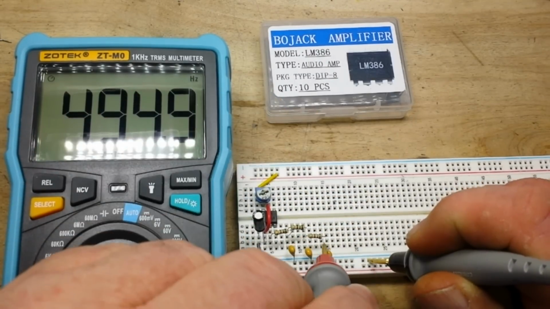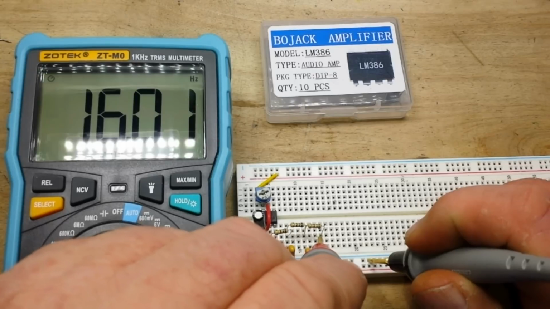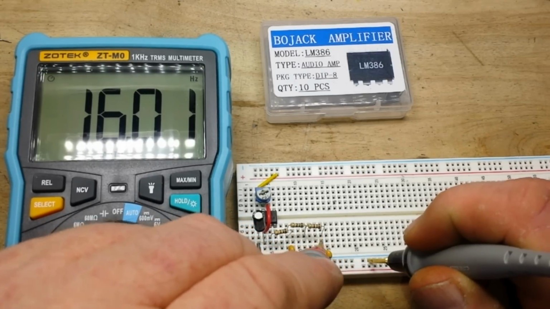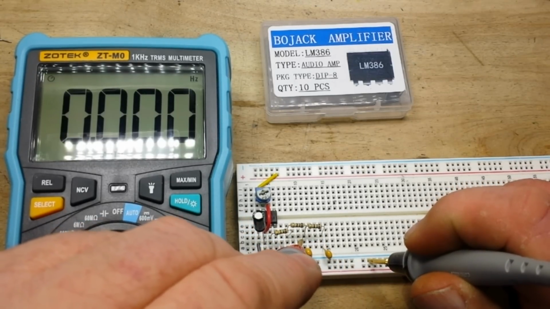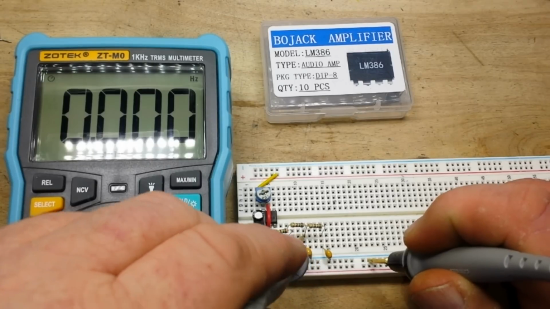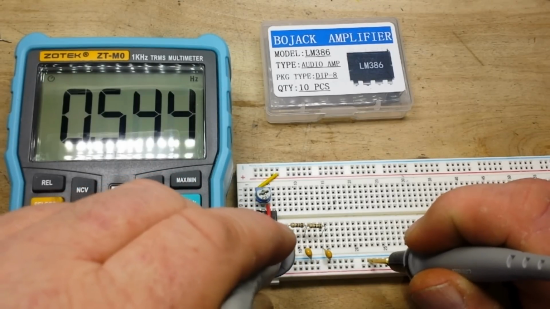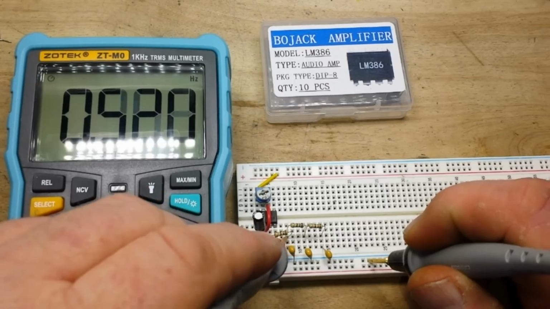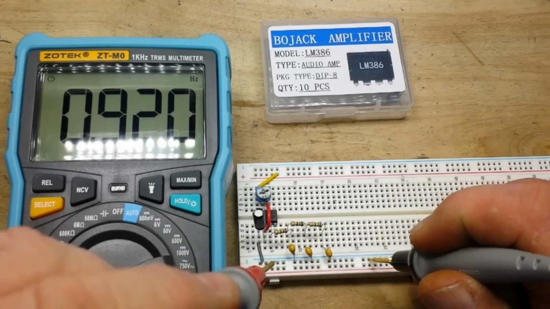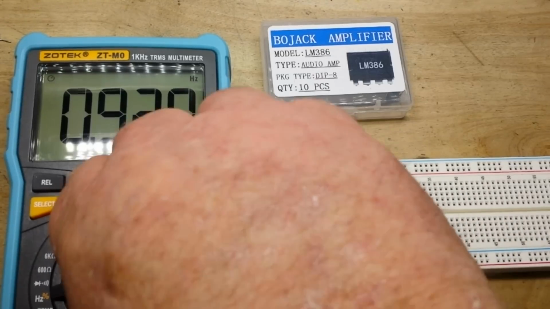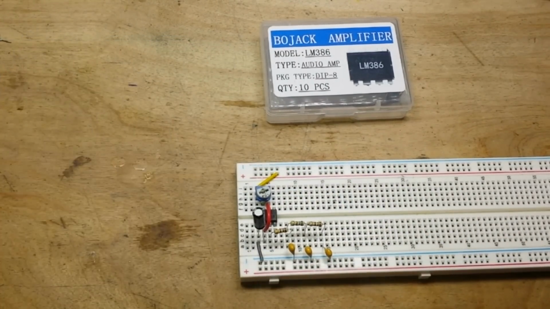And after our filter, well, that's showing 16 hertz, but that's not true. That's just because the voltage is so low. So you're not getting anything there at all. Yeah, don't worry. We're still getting it, and I'll show you that as well, again, without the use of a scope.